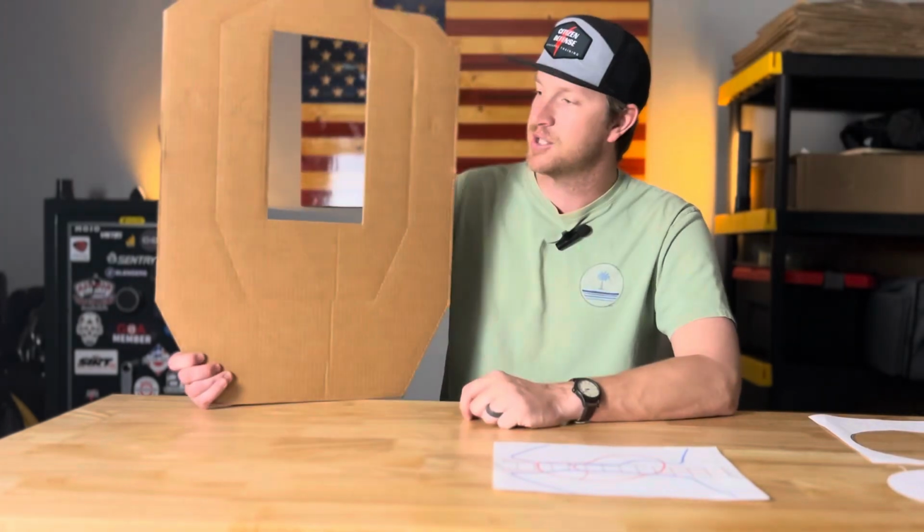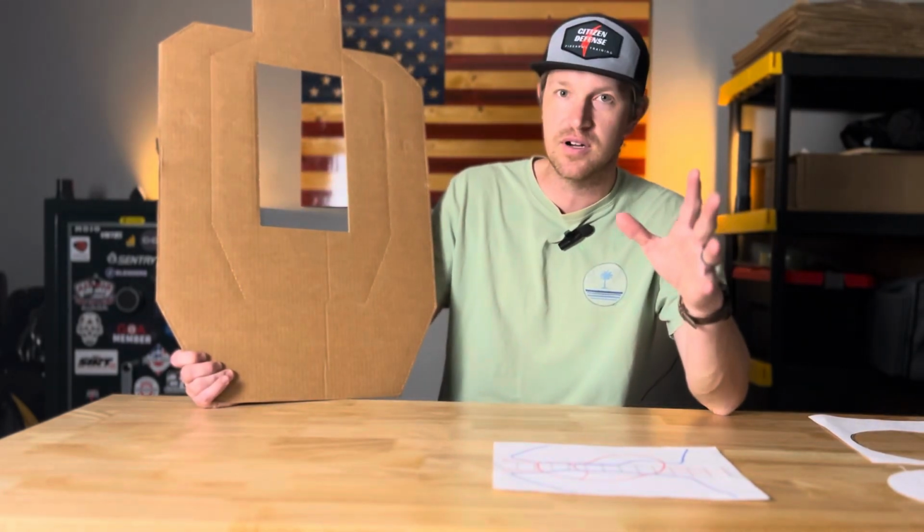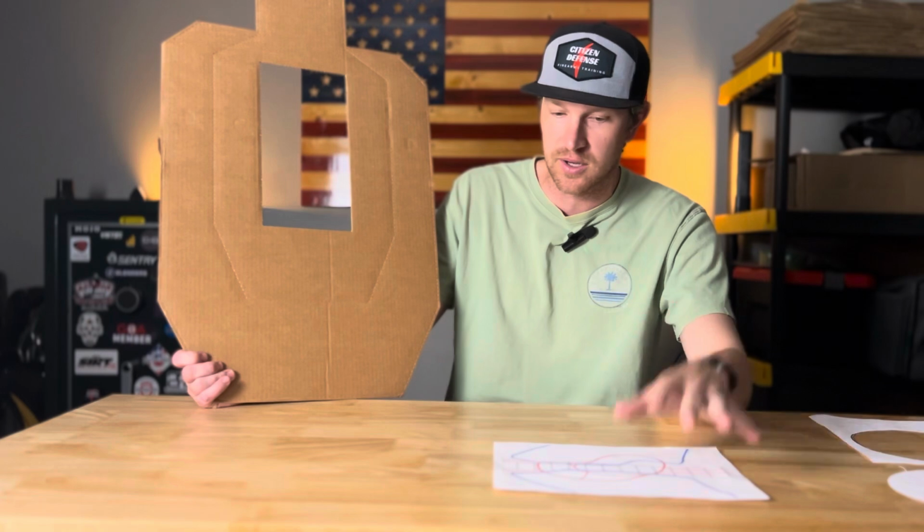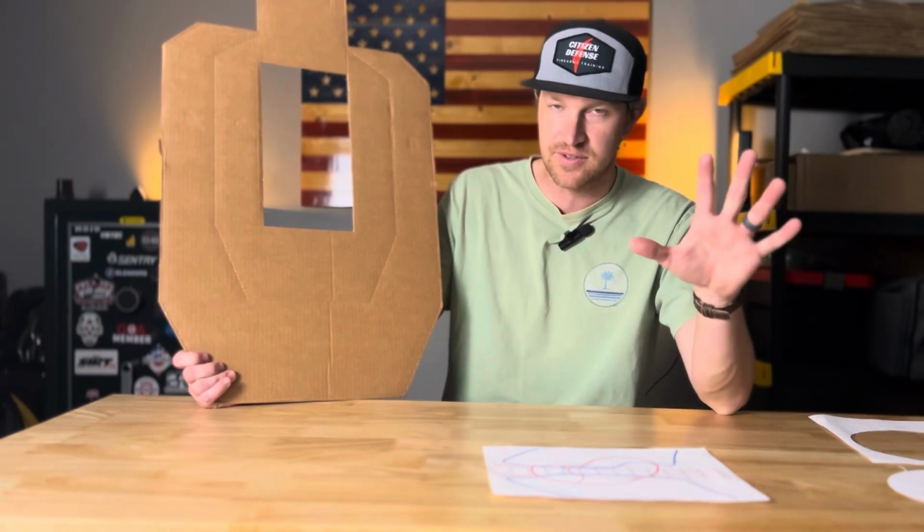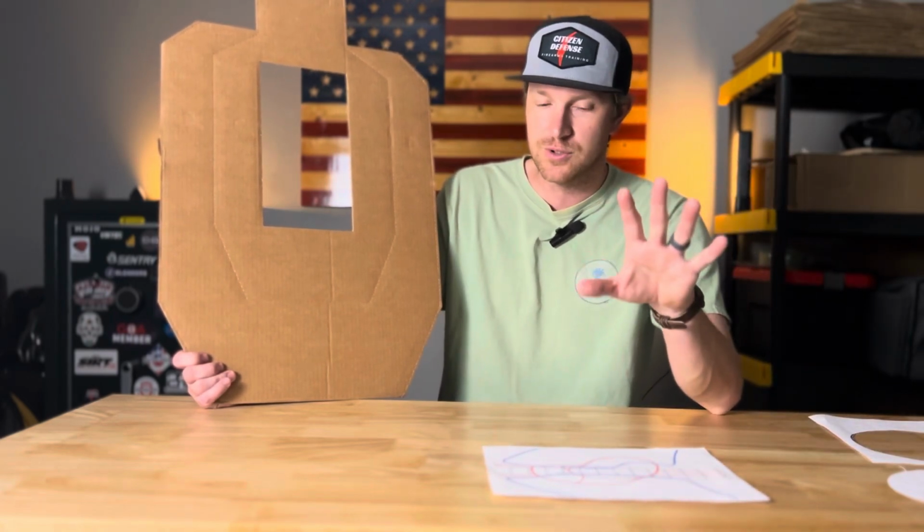And I'm not discouraging anyone from shooting USPSA targets. I shoot a lot of USPSA targets. This is just in the defensive context, anatomical shot placement, right?